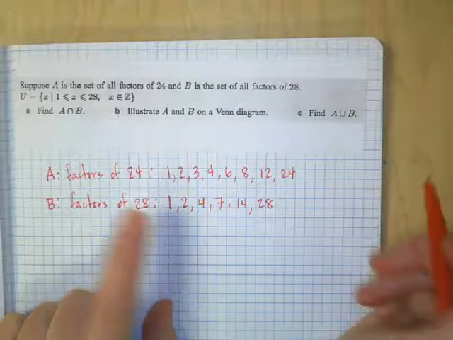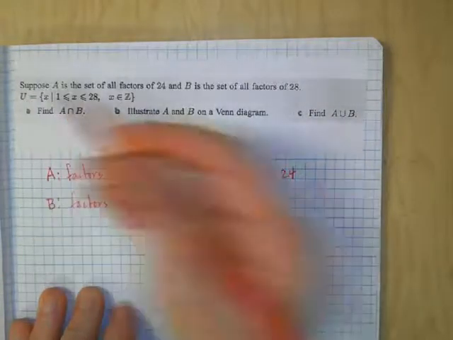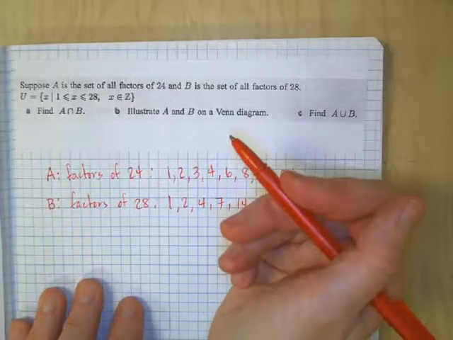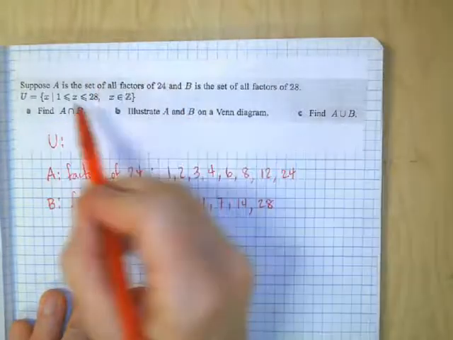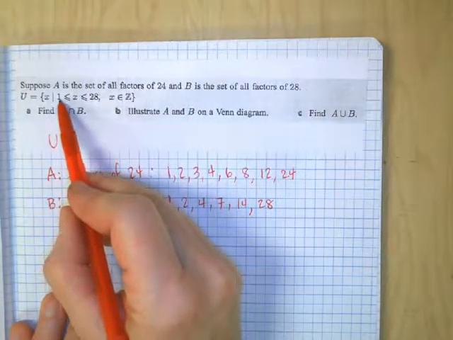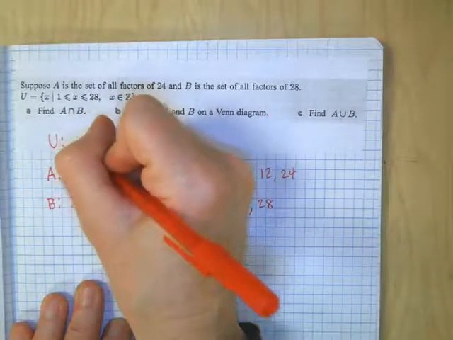One thing I forgot I wanted to write down was this U. That's the set of numbers, the universal set. That's the set of possible outcomes. So the possible outcomes are all the numbers that are between 1 and 28. Okay, so this is all possible outcomes.